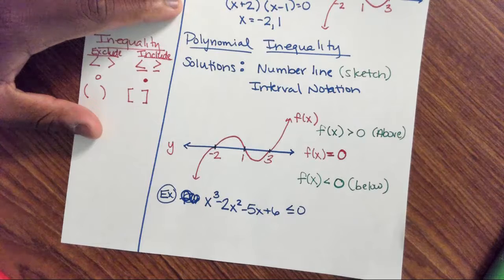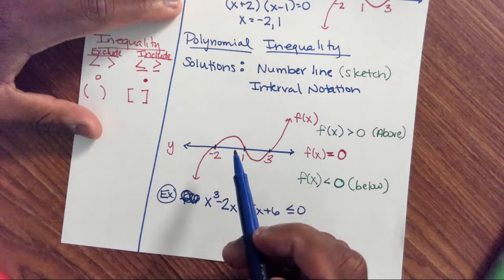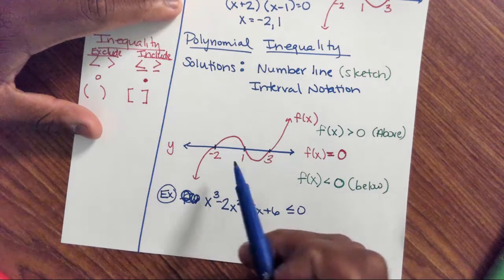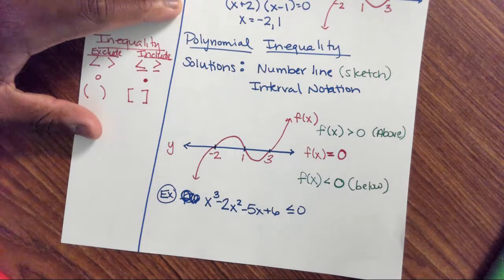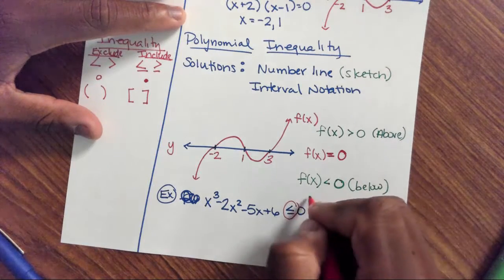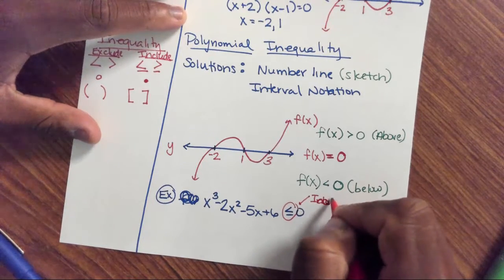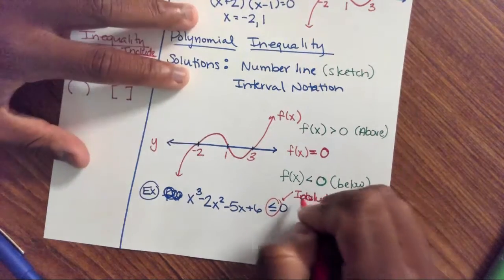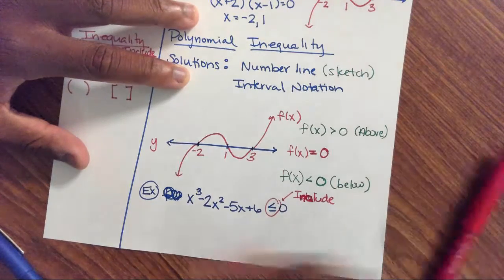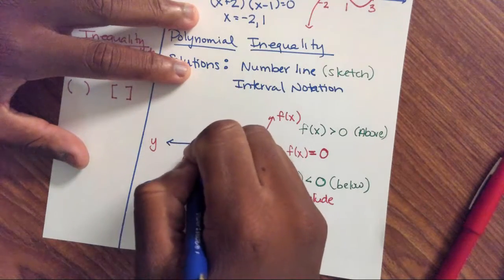The first part is to actually sketch the number line out. Here's how you're going to sketch it. Once you have the sketch of the polynomial drawn, the first thing you're going to do is decide if you include or exclude the x-intercepts. Based on the symbol right here, do I include or exclude those intercepts? Include them. How do you show inclusion on a number line? Closed circle. So at all the x-intercepts, I'm closing the circles.